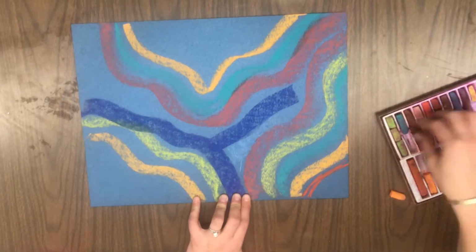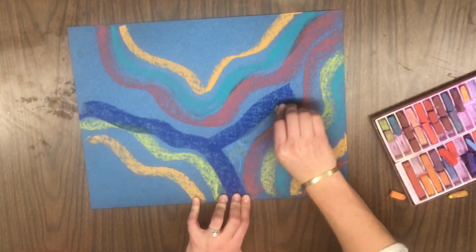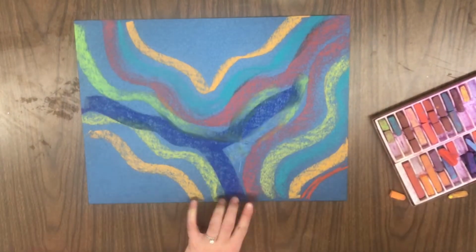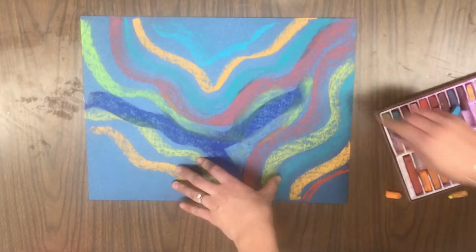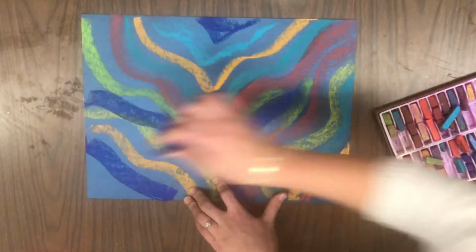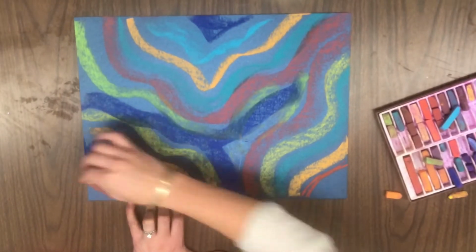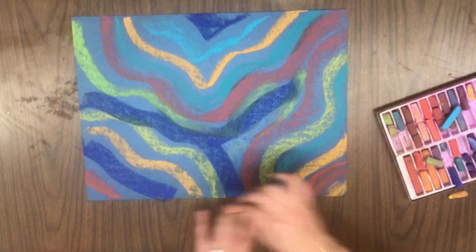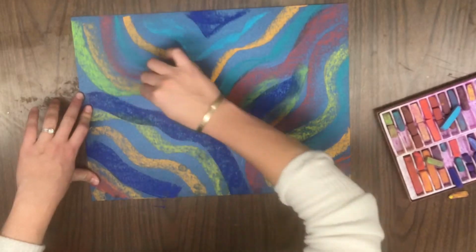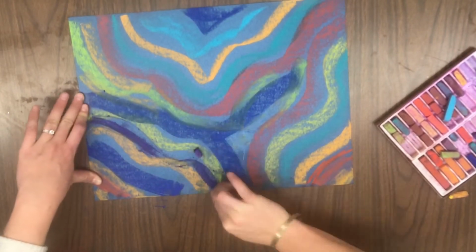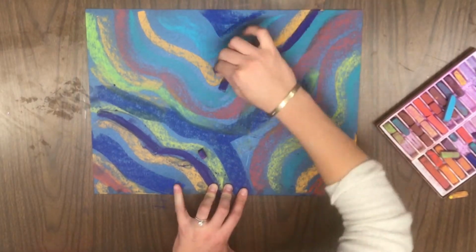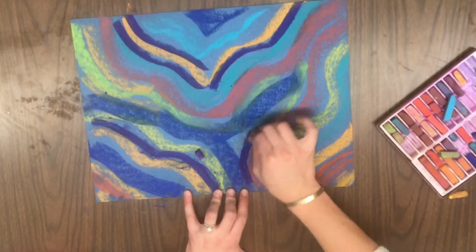I'm taking my time to fill in all the areas of my paper, making sure not to leave any blank spots. I'm wanting my whole sky to be filled with color. Once I've filled up my entire paper with wavy colored lines, I am ready to start blending my pastel.